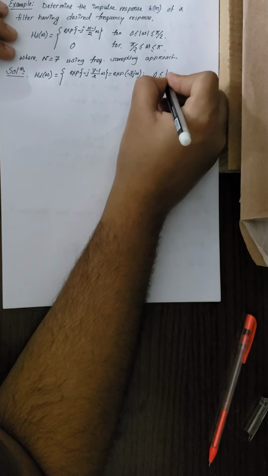So in order to calculate H of k, first we need to calculate omega, which will be equal to twice pi k over capital N, so twice pi k over 7, where k will go from 0 to N minus 1. Since N is 7, this will go from 0 to 6 in our case.